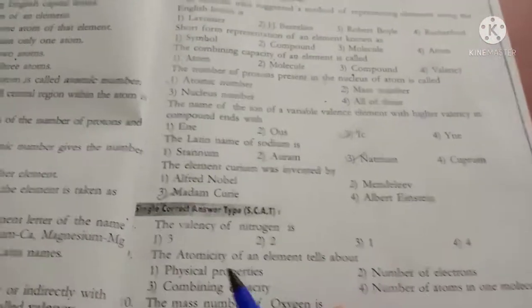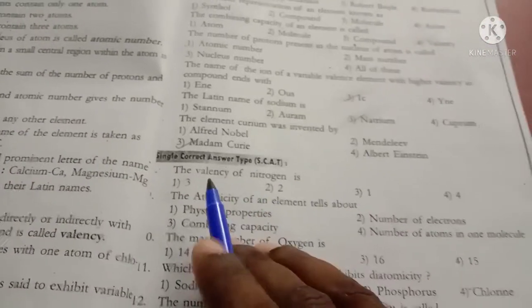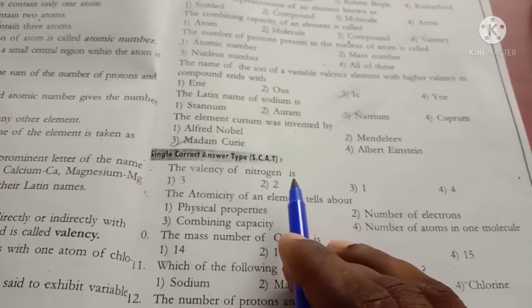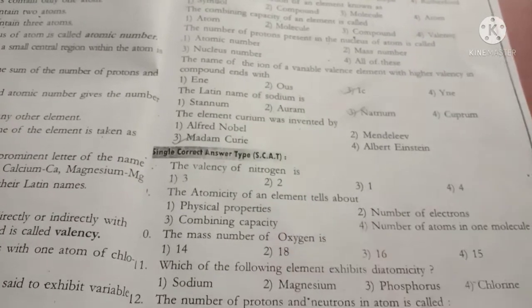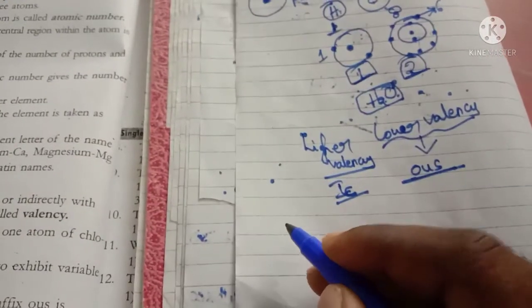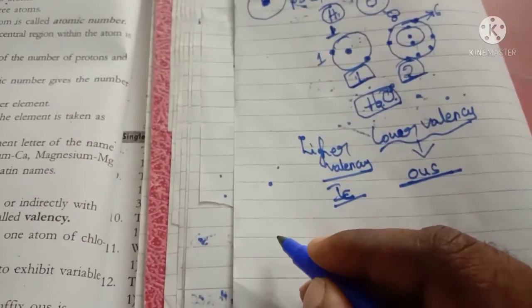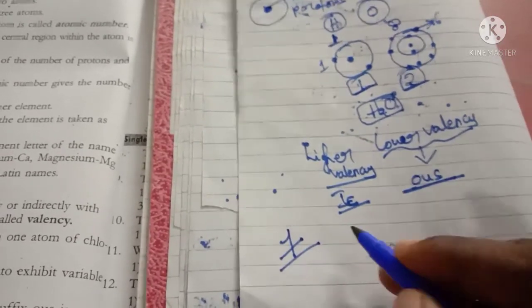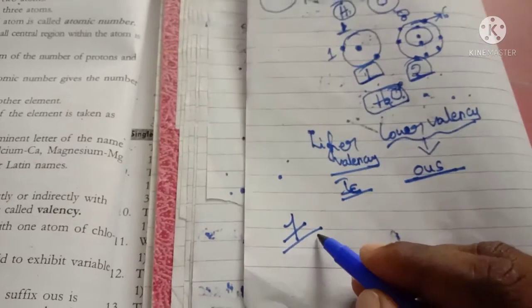Okay, next question. The valency of nitrogen is, so I told you valency of nitrogen. How to find the valency? Based on atomic number. What is the nitrogen atomic number? 7, isn't it? So nitrogen atomic number is 7.